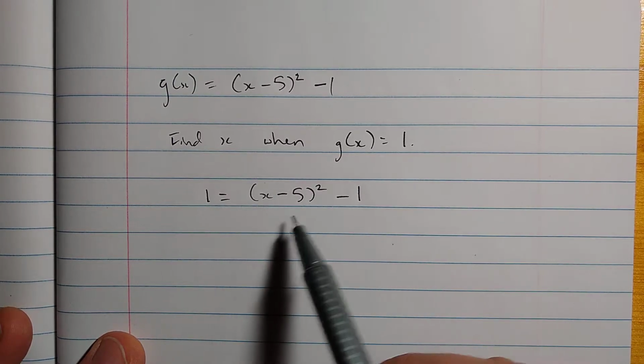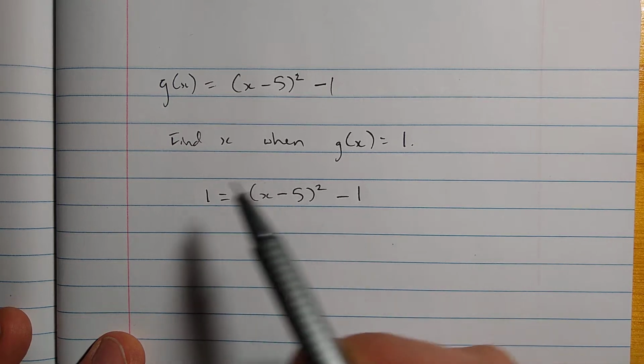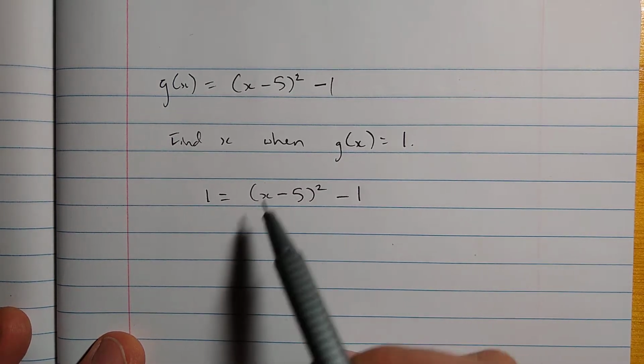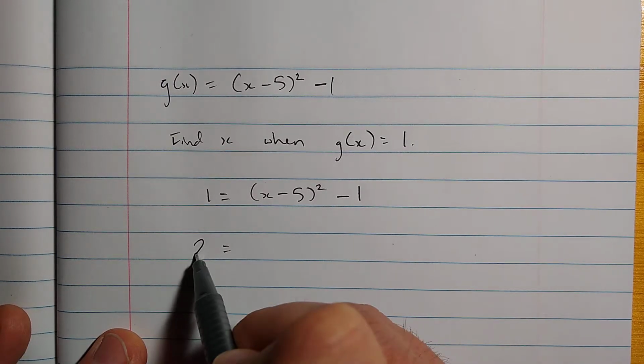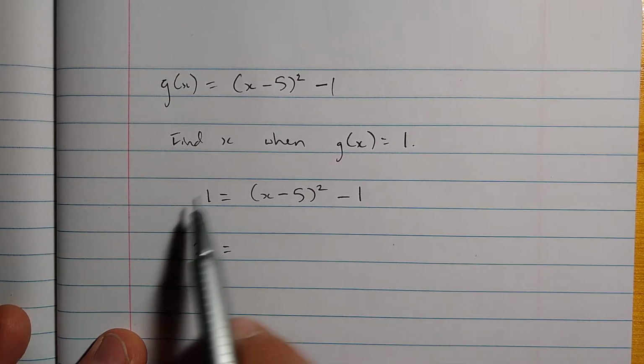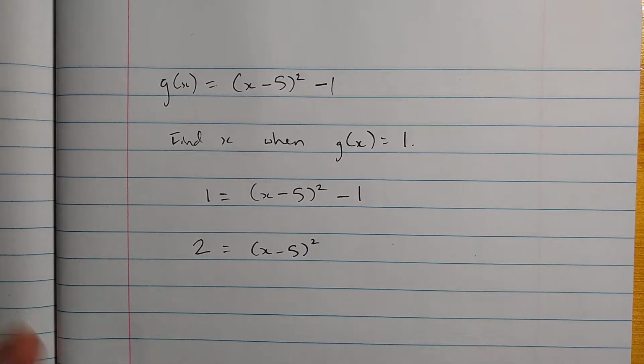Because we have a perfect square sitting here and then just numbers for the rest, no x's anywhere else, we can just put all of our constants on one side and leave this square thing on the right hand side. So I'm going to add 1 to both sides. I'll end up with 2 over here. 1 plus this 1 is 2 equals x minus 5 squared.